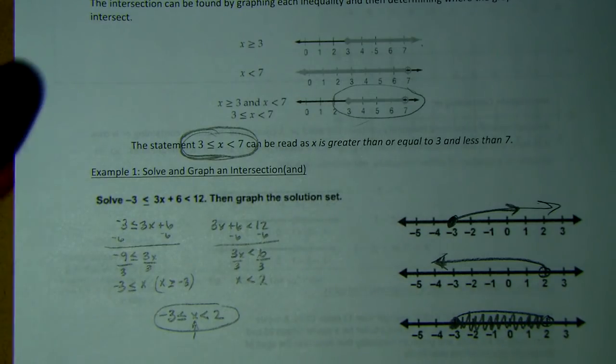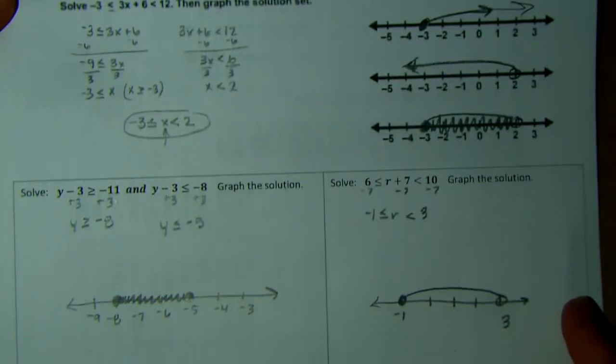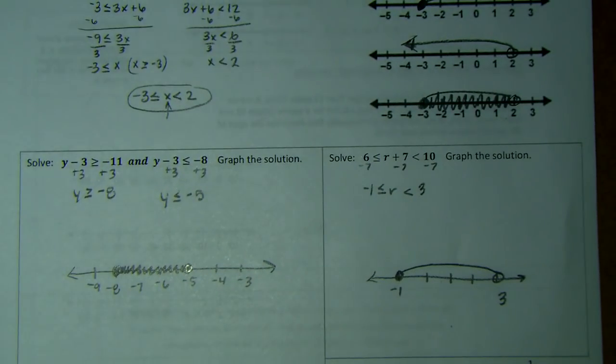On the bottom of the page, you're going to find 2 more examples. I've already finished them because, as I said, the first time I recorded this, it didn't work quite well. So if you want to pause me right now and take a second and work on those and see if you get the same answers, now would be a good time to do that.